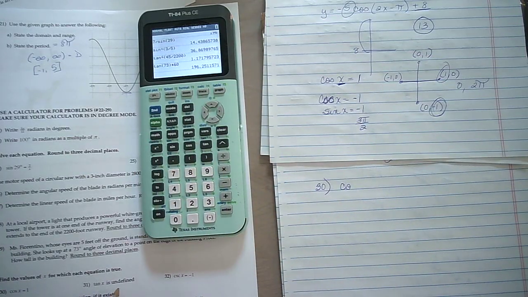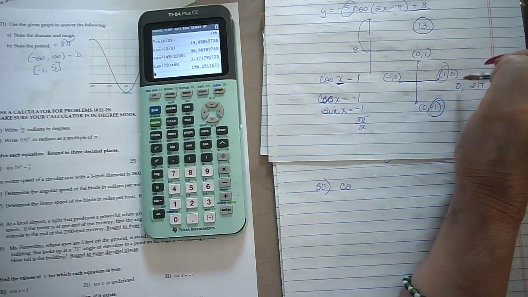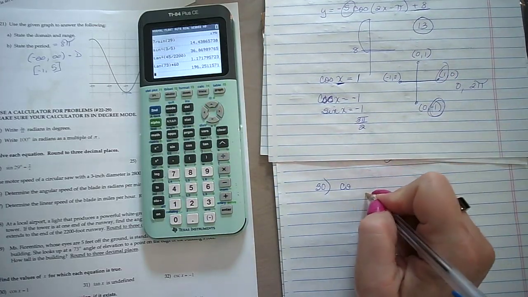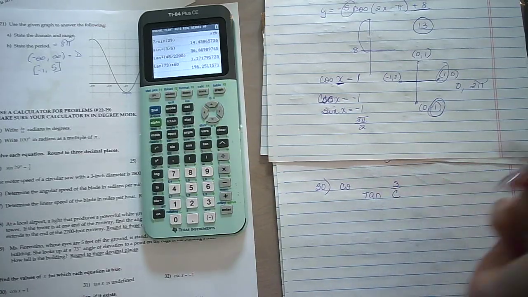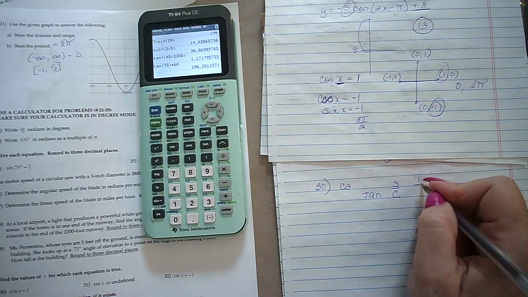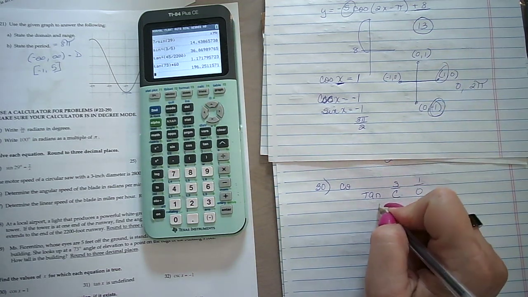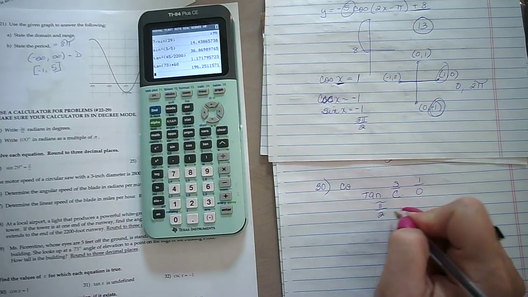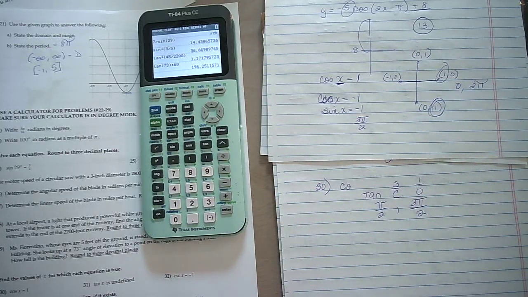When is tangent undefined? Tangent is undefined here and here because remember, tangent is sine over cosine. So when my cosine is 0 and I put 1 over 0, I get an undefined. So tangent would be undefined at pi over 2, 90 degrees, and 3 pi over 2.